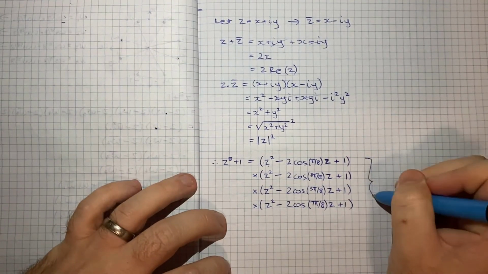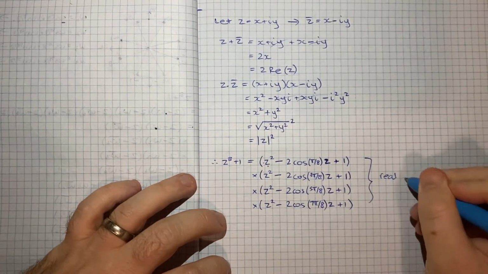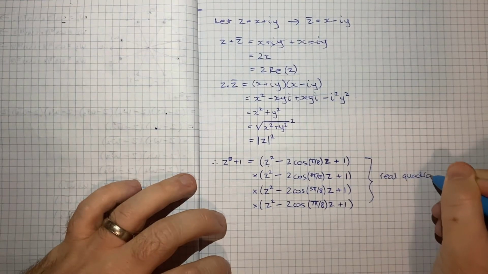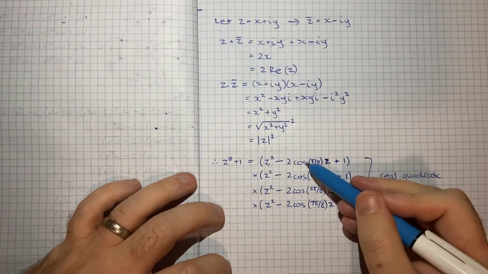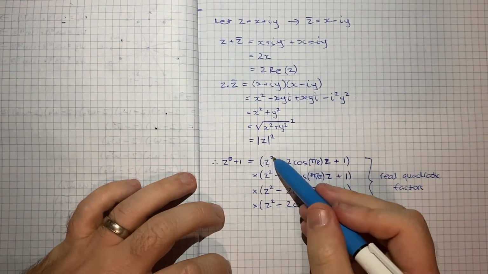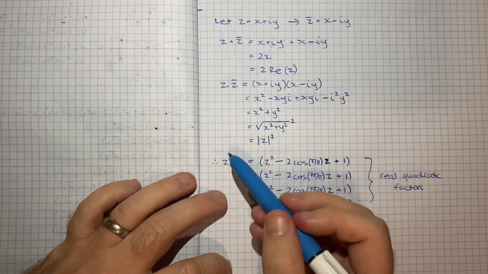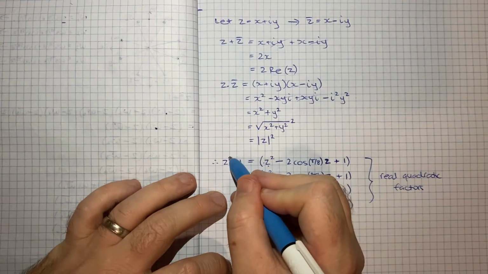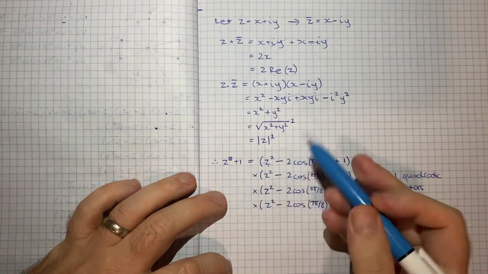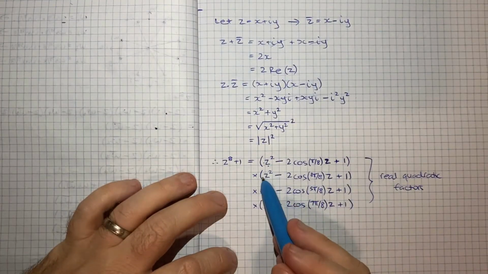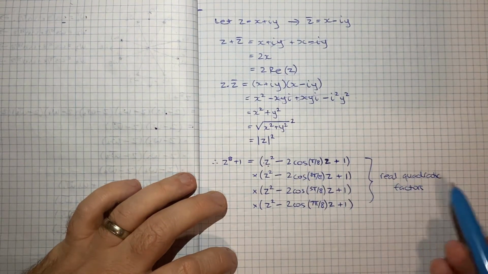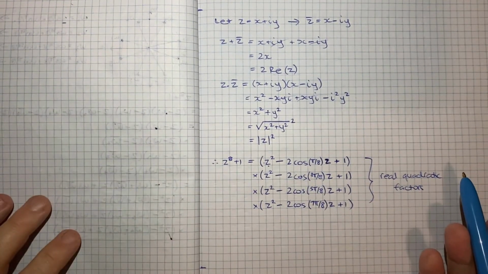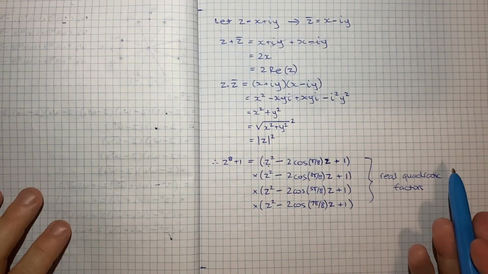So here we have our real quadratic factors. So we've got 4 factors here. They're all quadratics, which makes sense because we need 8 solutions, and 4 times 2 is 8. They all have real coefficients, so they're all real quadratic factors. Boom! So that's how you answer that question.